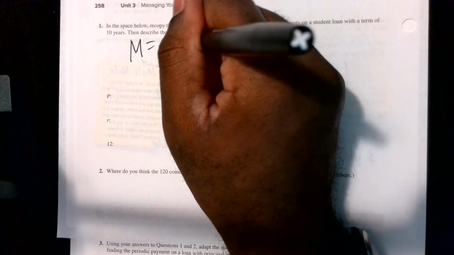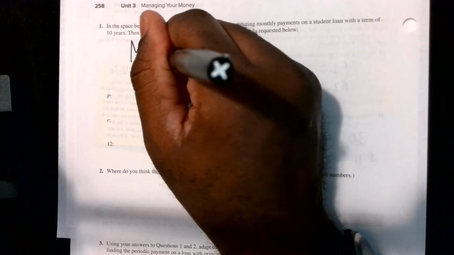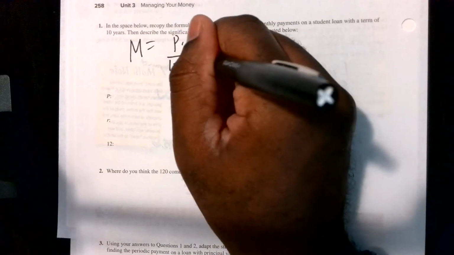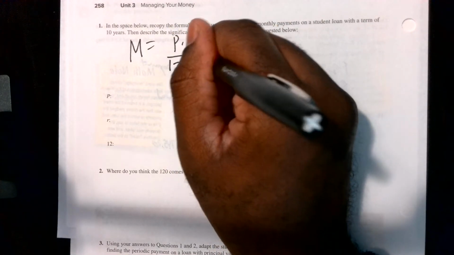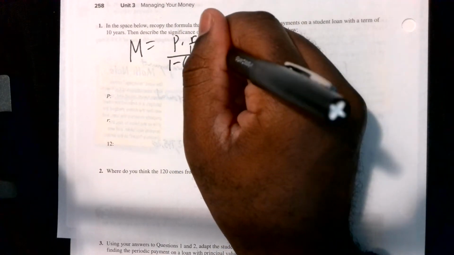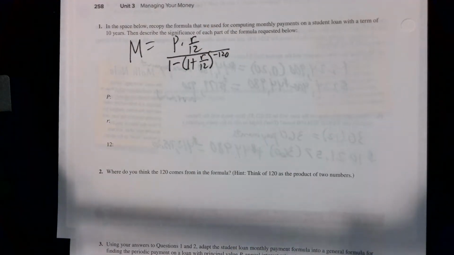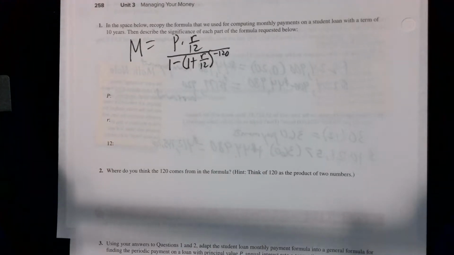So the monthly payment is P times R over 12 divided by 1 minus 1 plus R over 12 to the negative 120 power. Now this is for a 10-year student loan. So if we were talking about a house, it'd be negative 360 and so on.